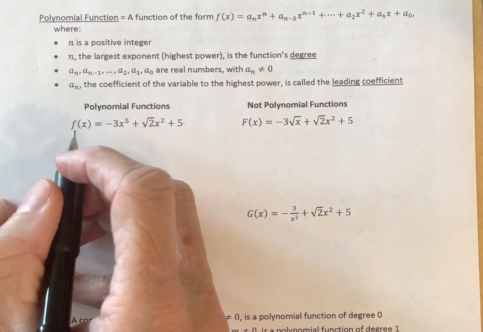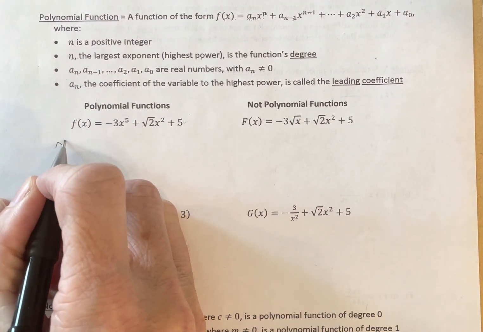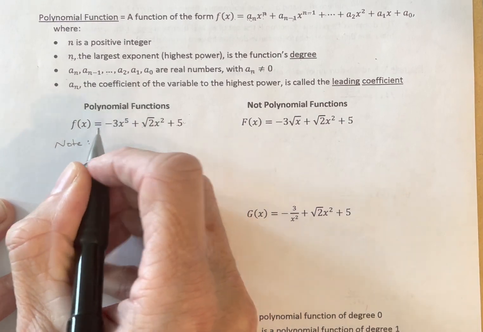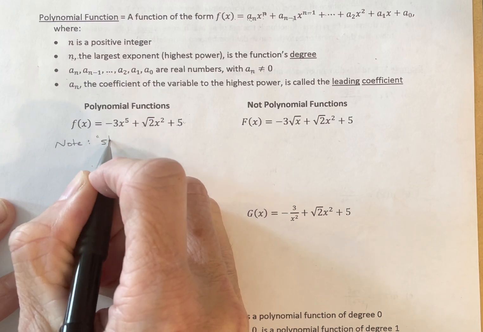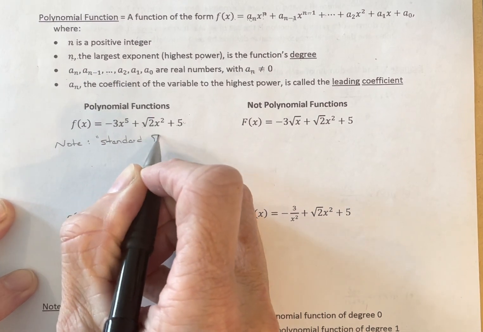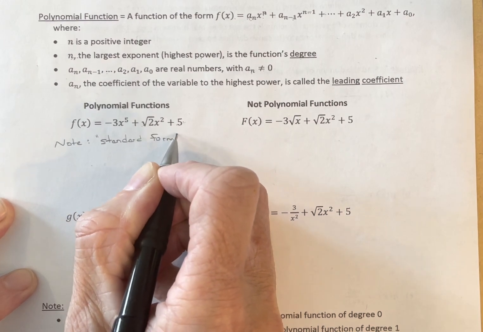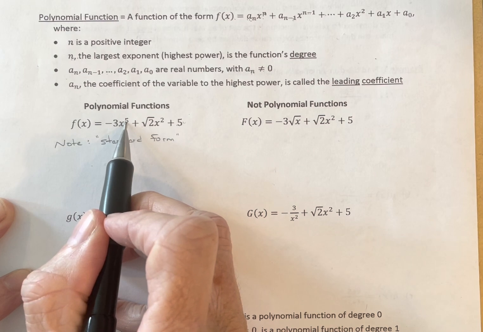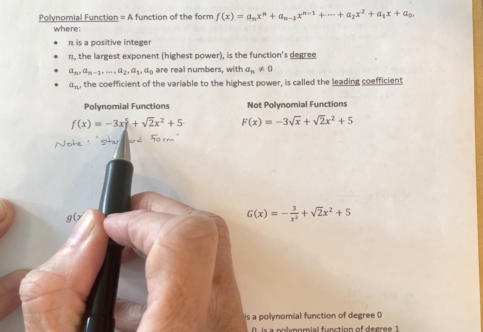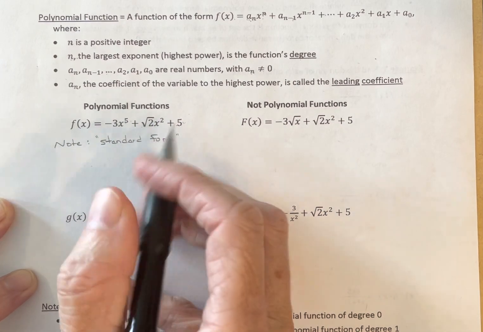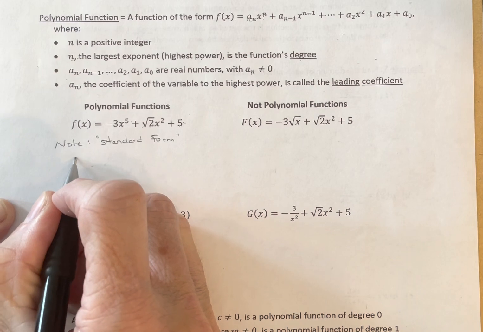I want to note one thing here that we'll touch on in later videos. This is in standard form. Standard form means that we have the highest degree, the largest exponent, first, and then it goes down from there.